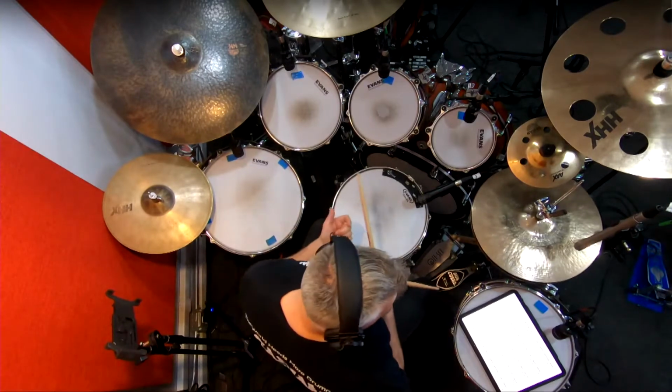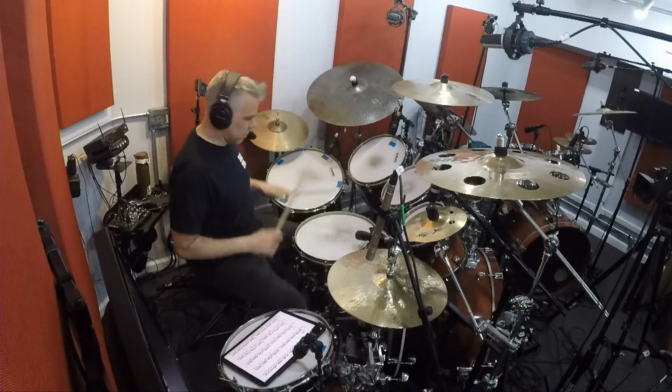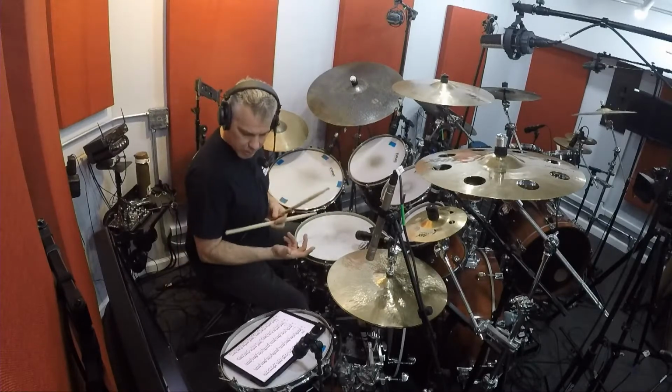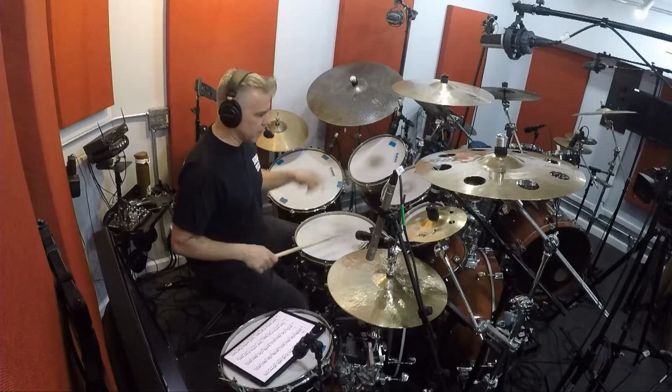Right, so I'm putting one of the notes on the tom for the accent. And then that fourth beat, I'm just playing 16th notes. So put that in any drum that you want, basically.